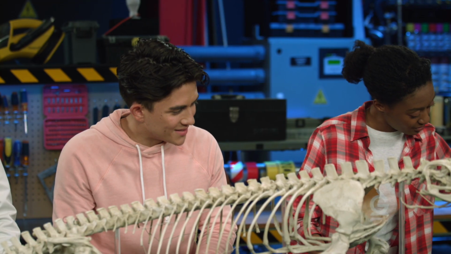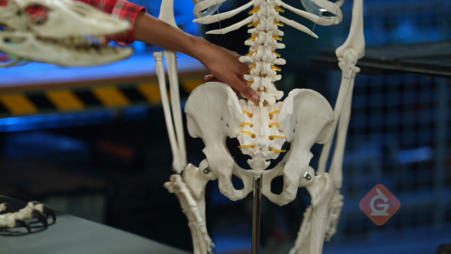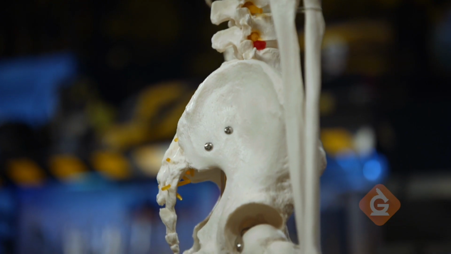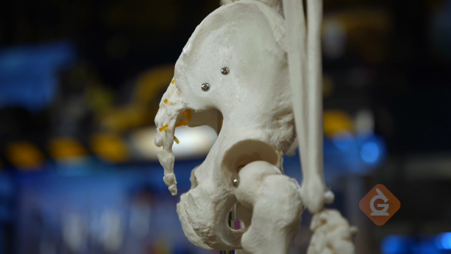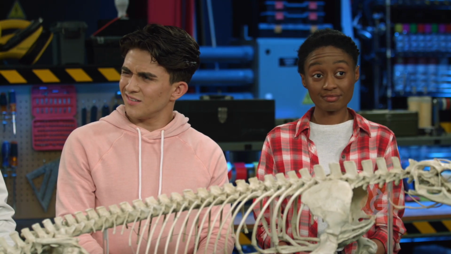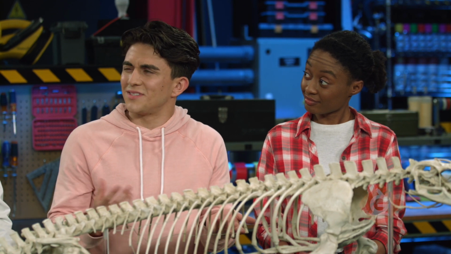What? Randy doesn't have a tail? Well, looks like he does. It's right there. Caroline is right. Those bones in a human are called the tailbone. We all have one, and you're probably sitting on it right now. What? Why would we have a tailbone but no tail?